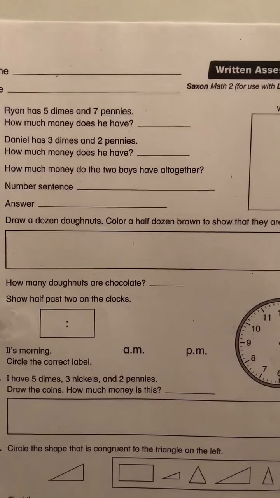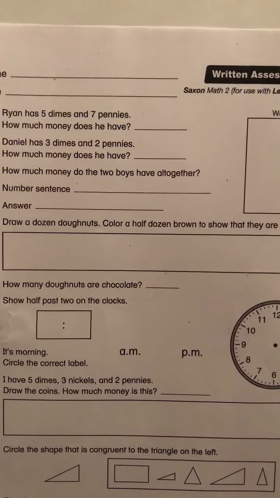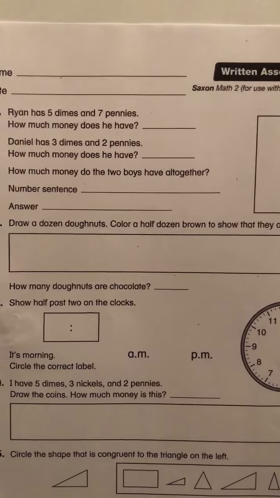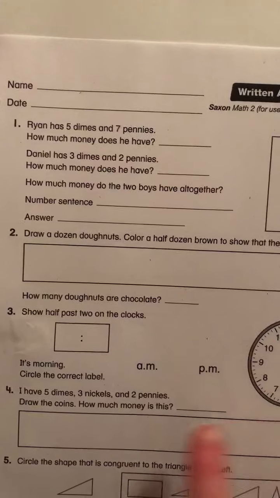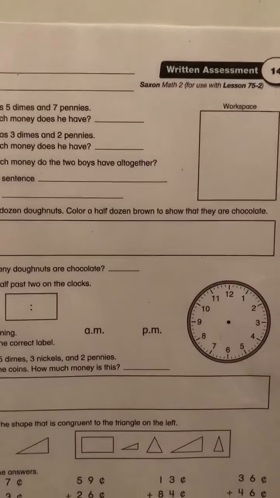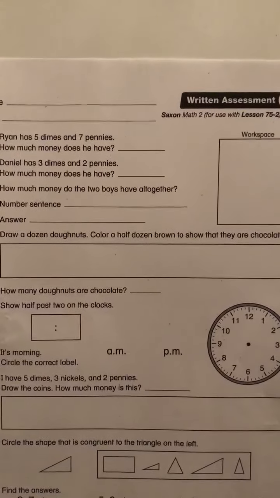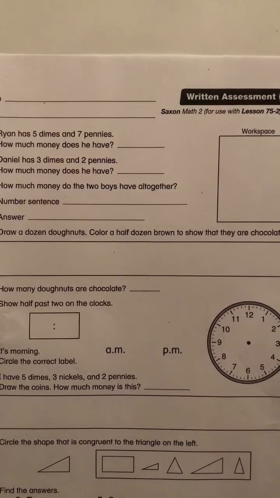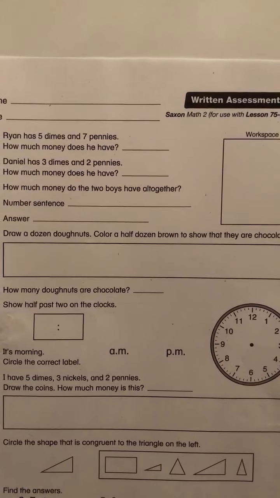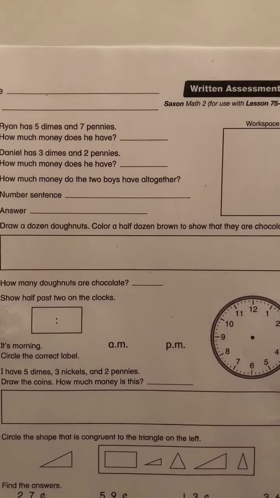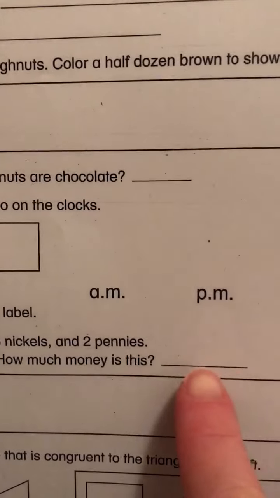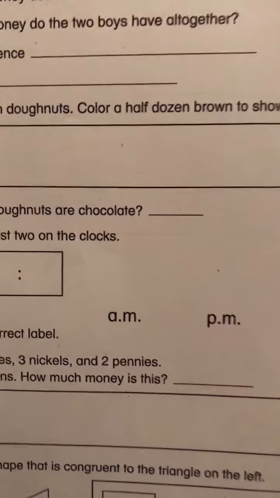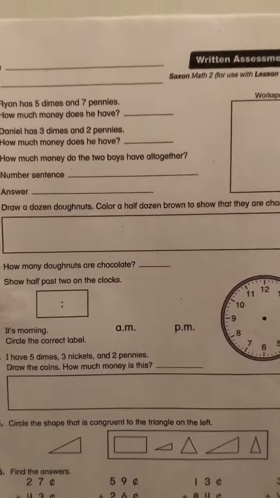But please mark those very clearly so that I can read them. So you're going to draw 5 dimes, 3 nickels, 2 pennies, and mark them. And then, how much money is this? You're going to add it up and check your work. You could write the amounts underneath and then count it up. So right here, you're going to tell me how much money this is in cents.